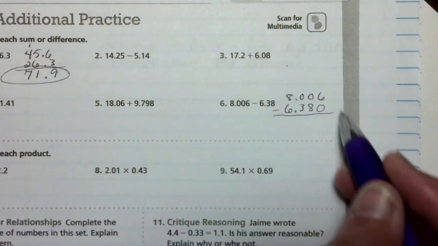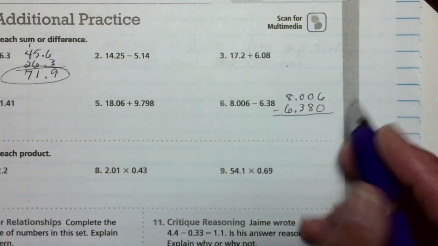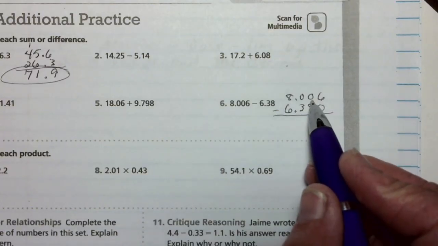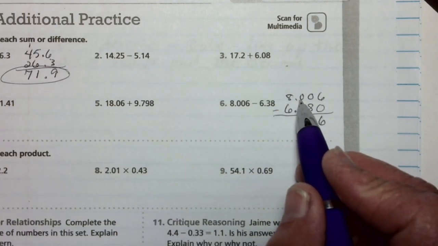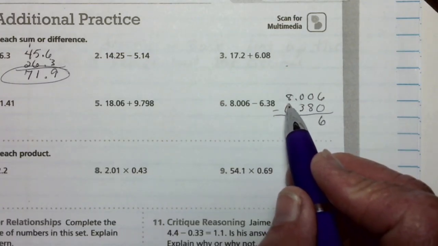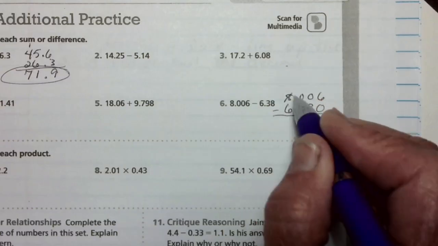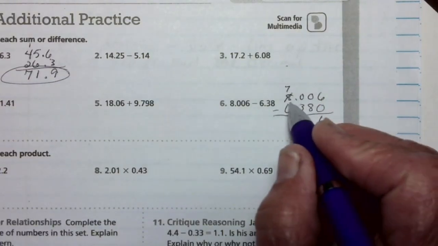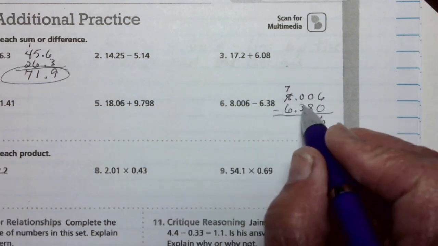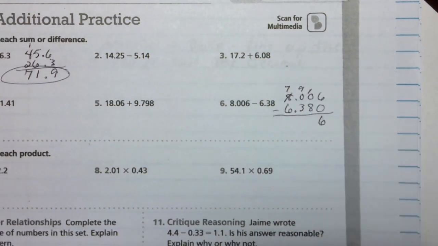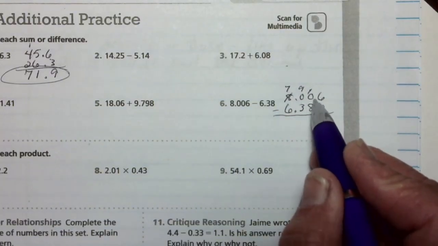All right, now we're going to start over here on the right. 6 minus 0 is still 6. Now, I can't take 8 from nothing, and I can't borrow from this one because it's nothing. So I have to go all the way over here to this 8 and borrow a whole 1, and that's going to reduce that to a 7. Now, that makes that 8 right there 7, and then that makes that a 9, and it makes this 0 a 10. Notice I just put that 1 right there, so that's a 10.